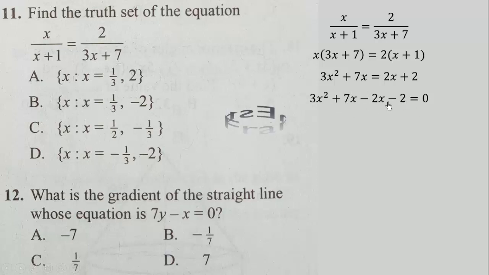So let's simplify the middle term, since we can collect the like terms. So we simplify to get 3x squared plus 5x minus 2. Now we need to split the middle term with factors of 3 times negative 2, which is negative 6, and that will be negative 1 and 6.